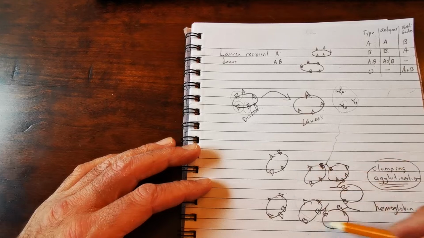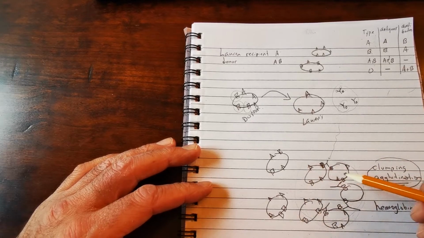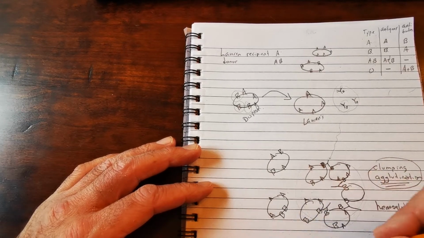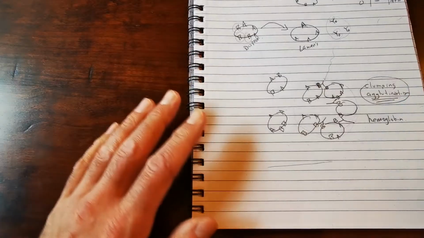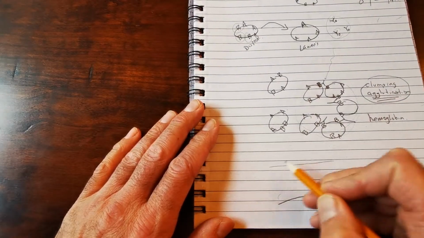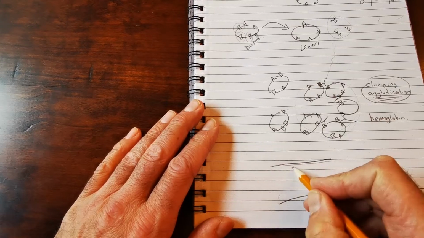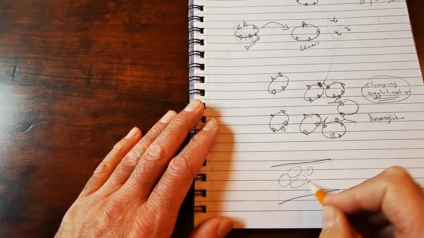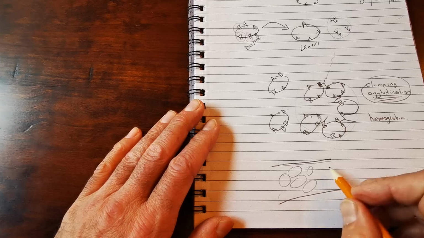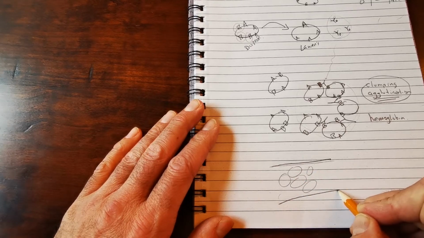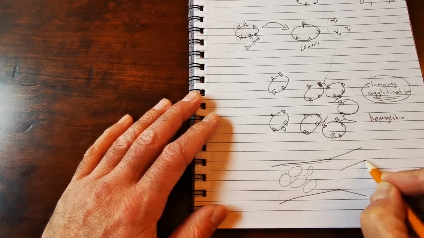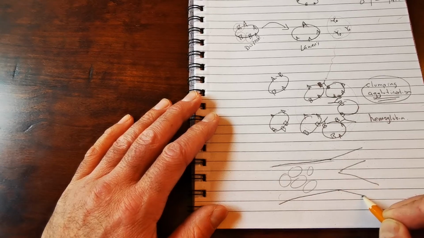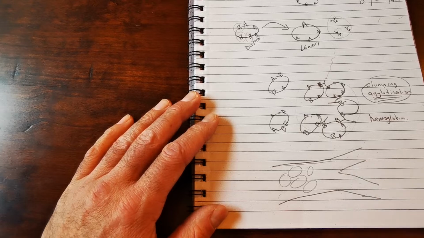Also, when you have this clumping together or agglutination of red blood cells, you can imagine that when we have a clump of red blood cells moving through a small blood vessel, as that gets farther and farther away from the heart, it branches out, and the blood vessels get smaller, so it physically can't go there.